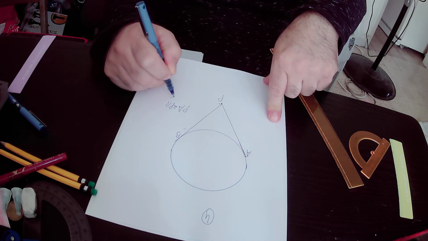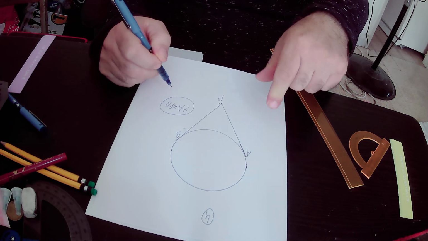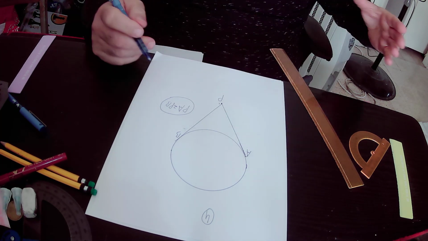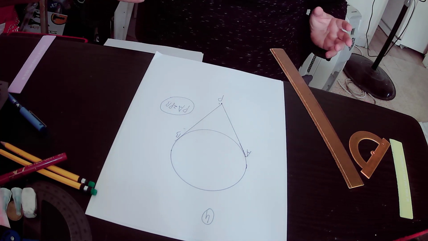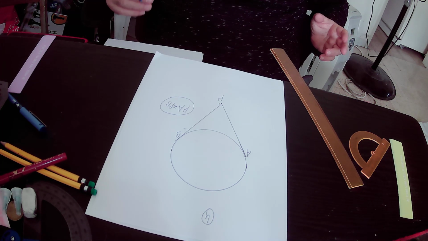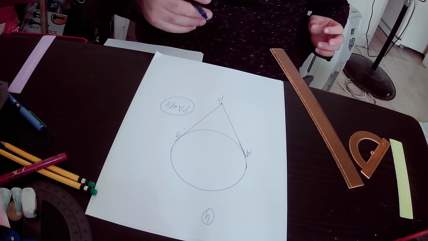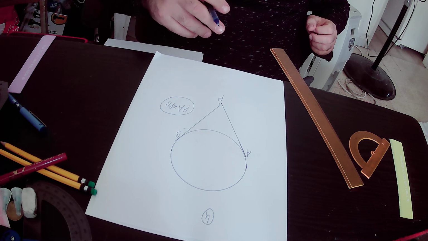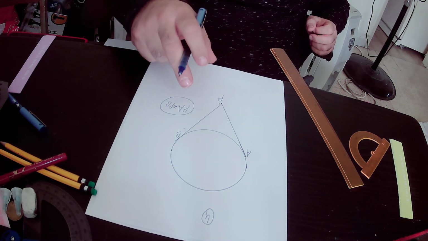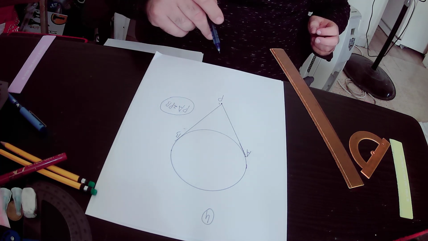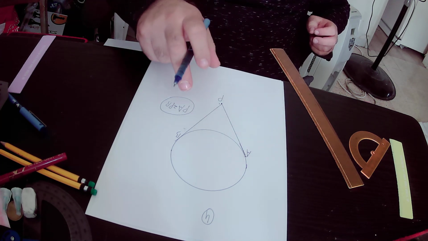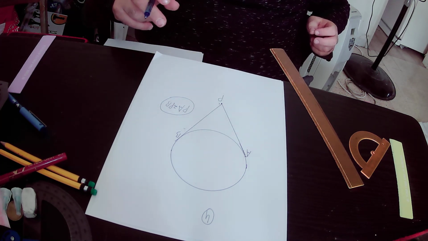PA equals PB, because whenever you draw two tangents from an external point to a circle, the lengths of those two tangents will be equal to each other. That is to say, PA will be equal to PB. Okay?